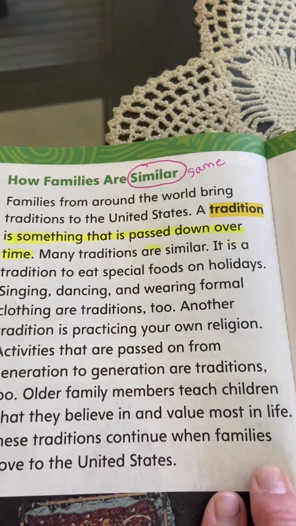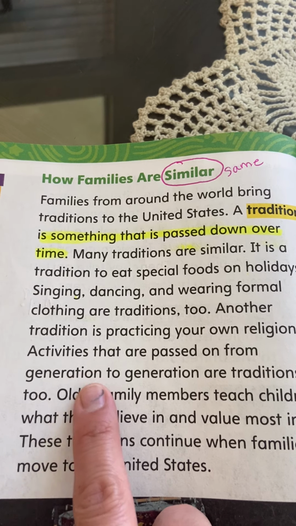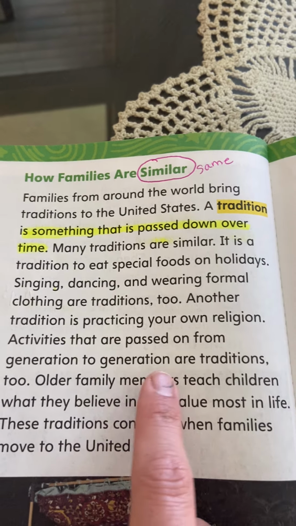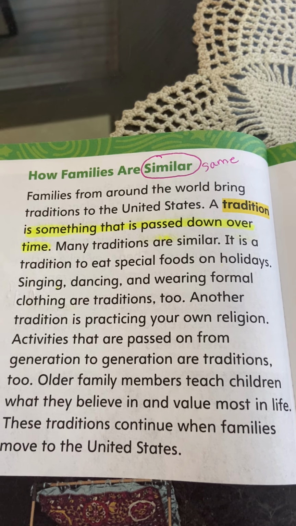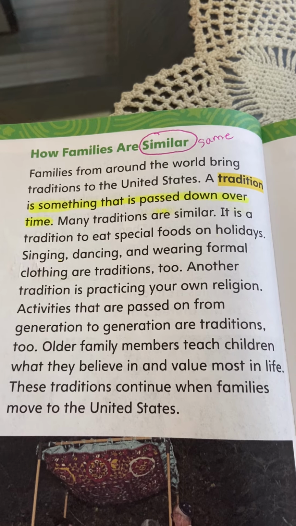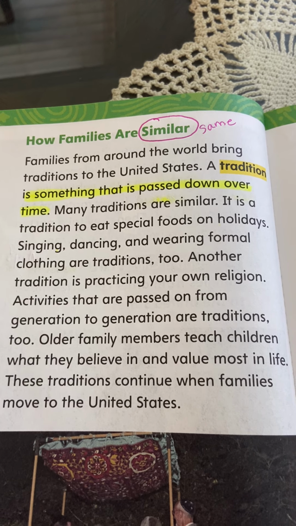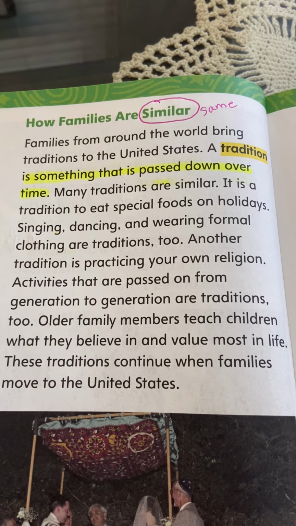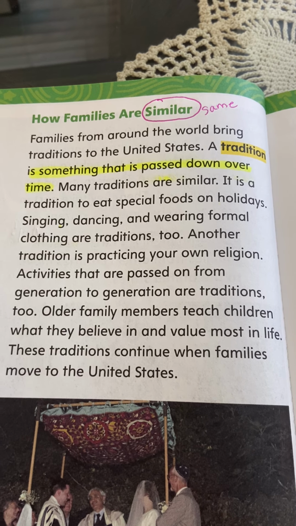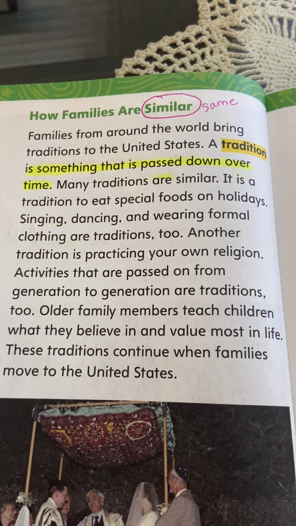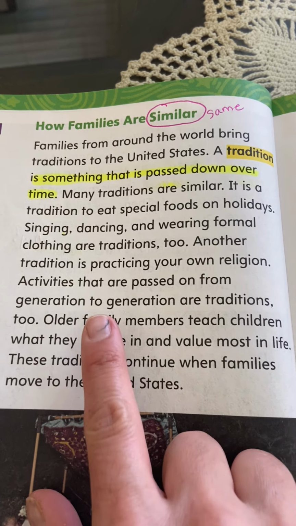Activities that are passed on from generation to generation are traditions. Traditions too. Older family members teach children what they believe in and value most in life. These traditions continue when families move to the United States. Let me read that part again right here.